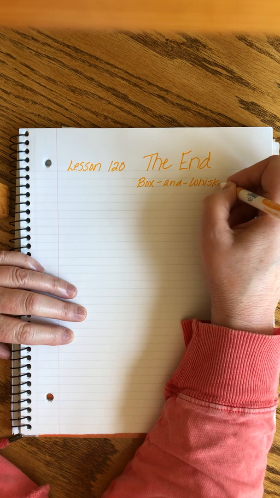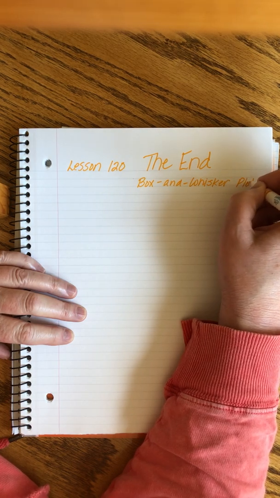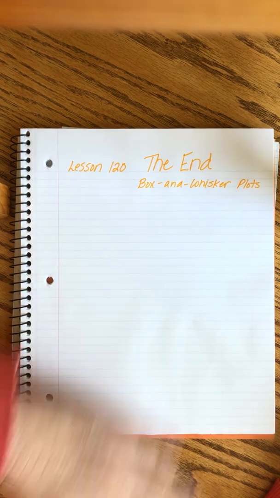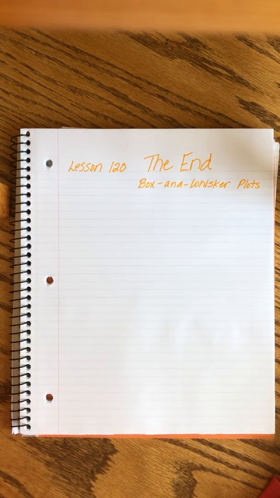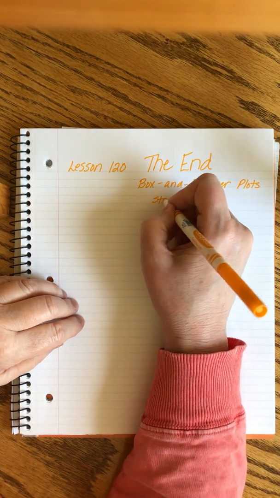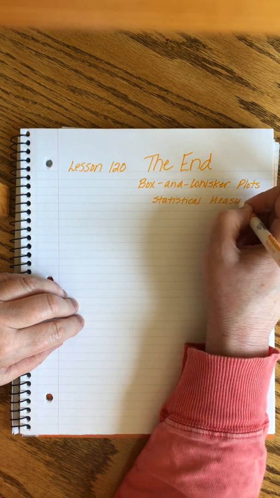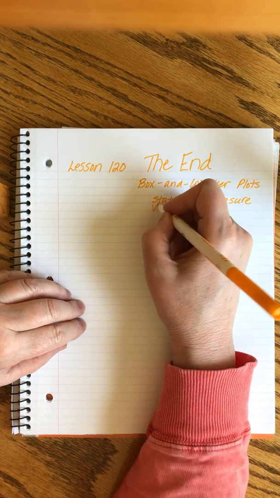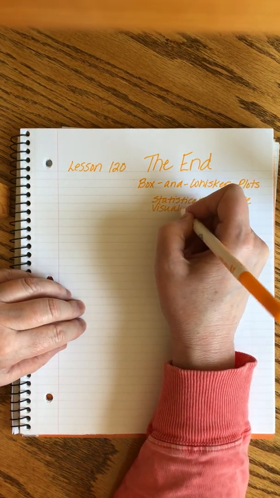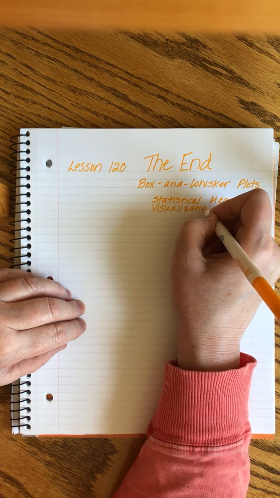Perhaps the most poetic lesson for the whole year. This is a statistical measure that is kind of cool. I've seen this show up on standardized tests from time to time, but this is just kind of a little dead end. This is nothing we're going to build on or use in any greater thing. It's a statistical measure that actually just helps you visualize data. Okay, so it's a visualization. And that's kind of cool.